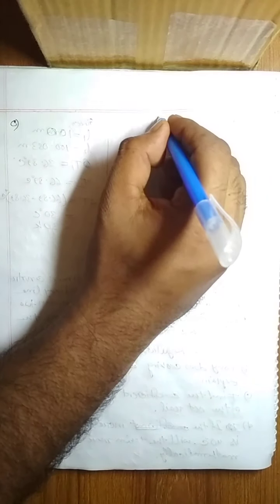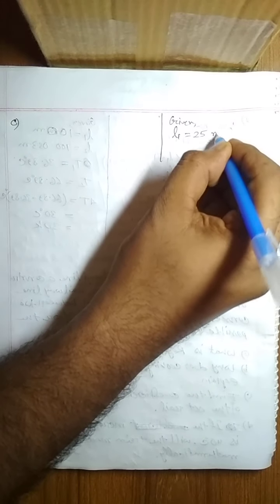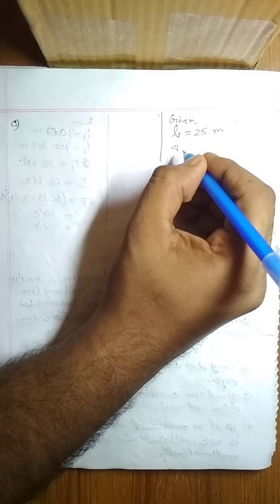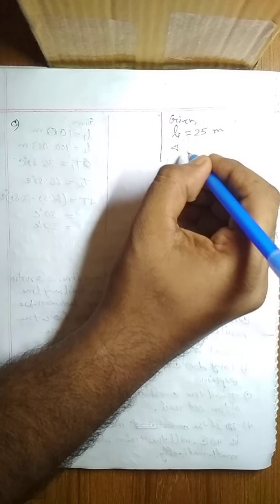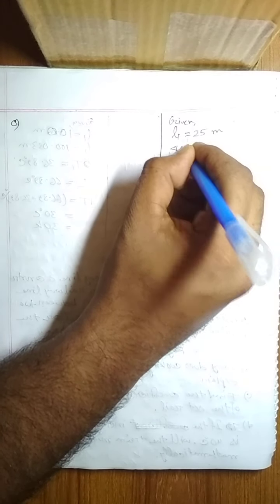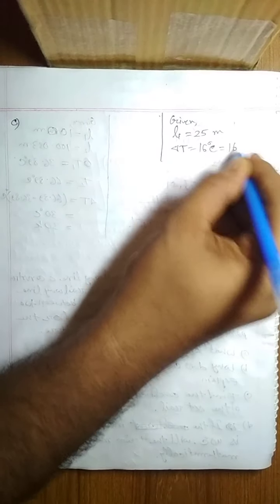Let's see. Given L1 25 meter, del T 16 degrees Celsius, so we know 16 Kelvin.